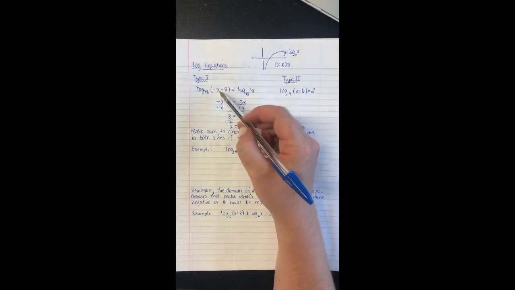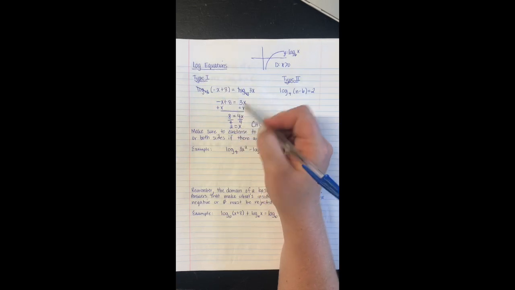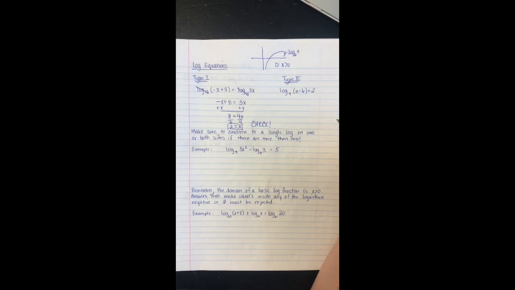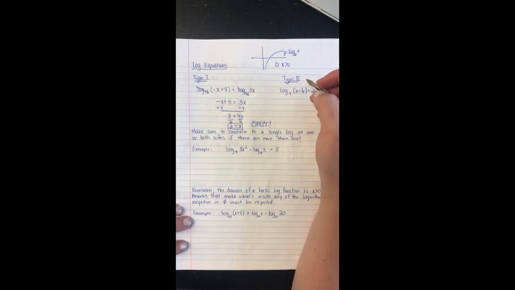So if I plug in 2, negative 2 plus 8 is positive, 3 times 2 is positive, so this is going to work out just fine. Okay, and I'll show you some examples where it doesn't work out. All right, so type 1, log on each side. Type 2, log on one side.